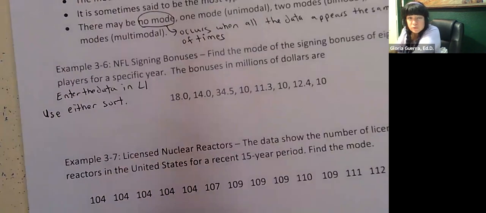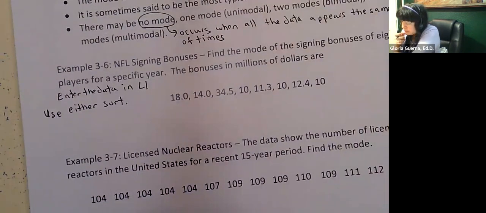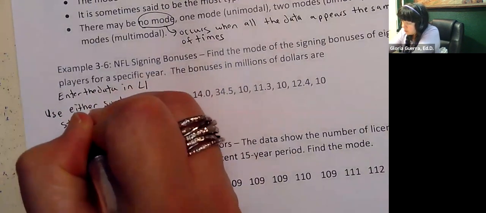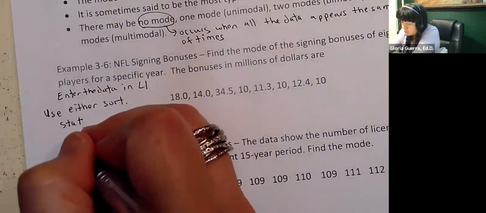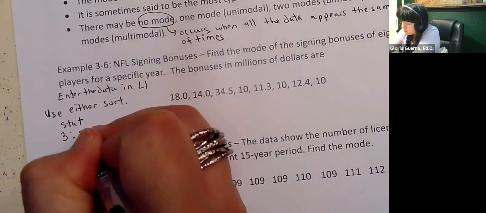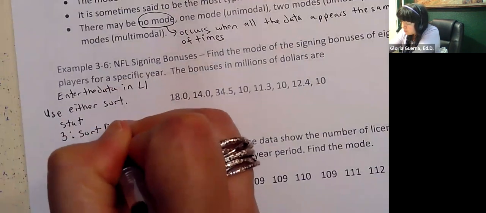You can use either sort. So you would go to stat, and then to 2 or 3. I'm going to go to 3, sortD.